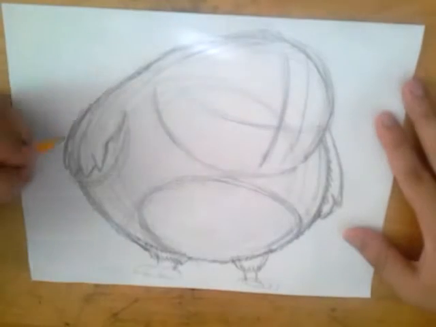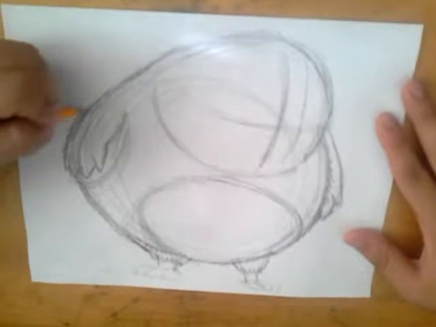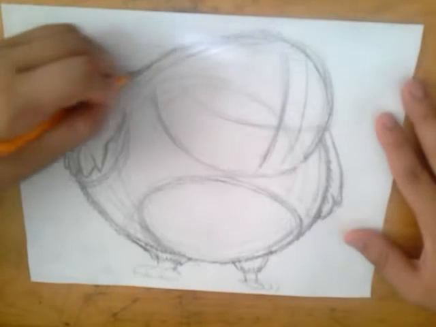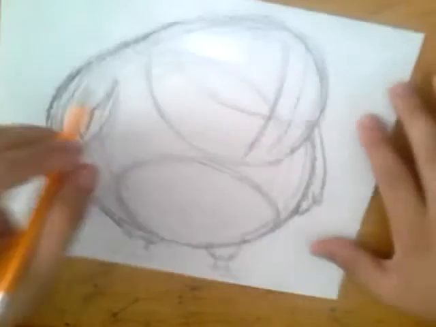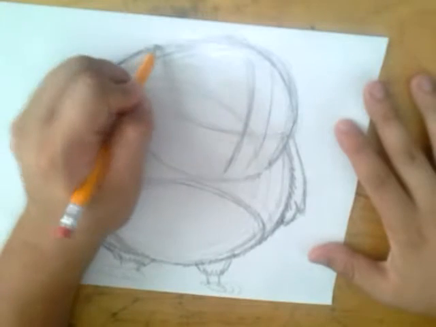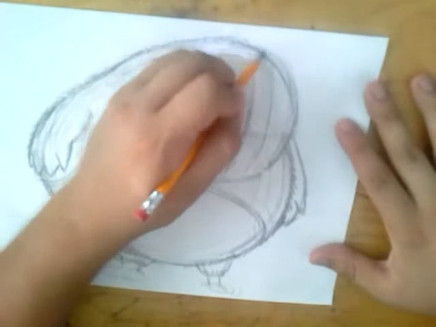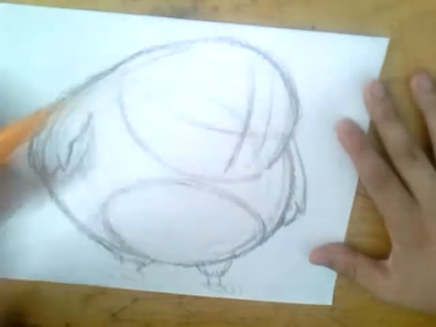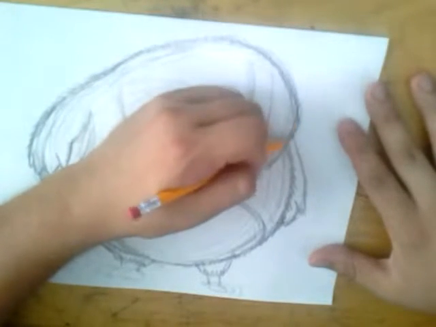Continue with the little jagged lines for the fur, or not so much fur, it's actually feathers, I should be saying. Okay. Gonna continue with that, going around. And then here, I'm just gonna turn it the other way.